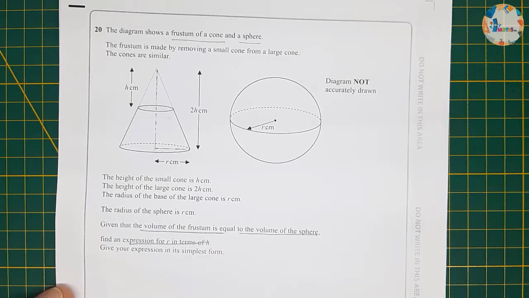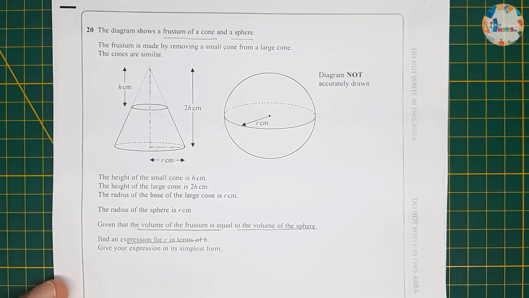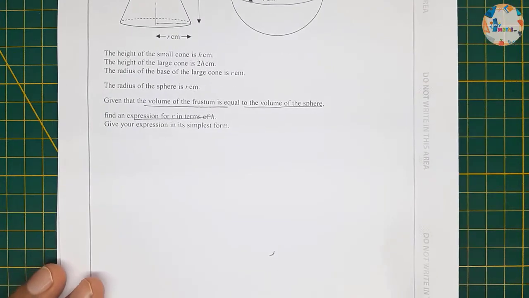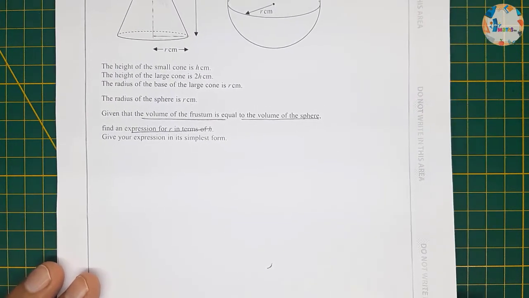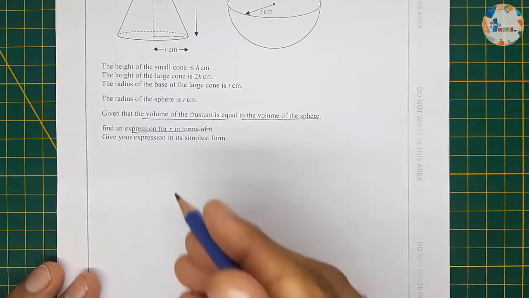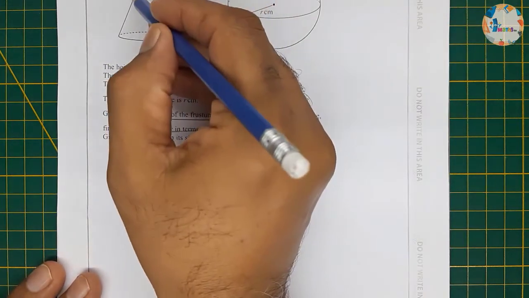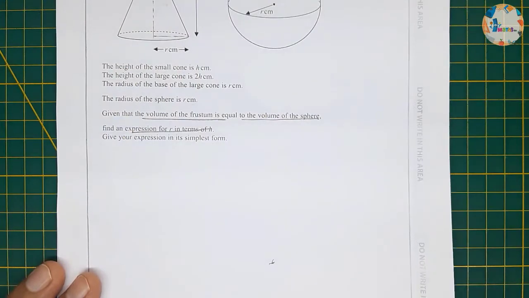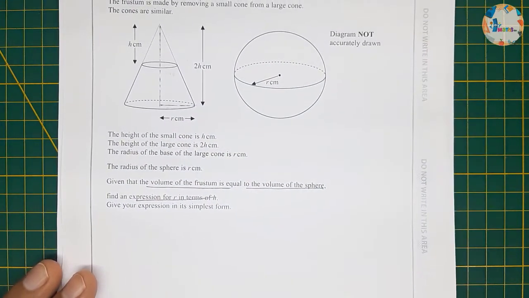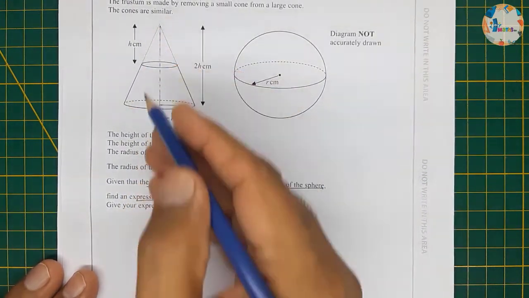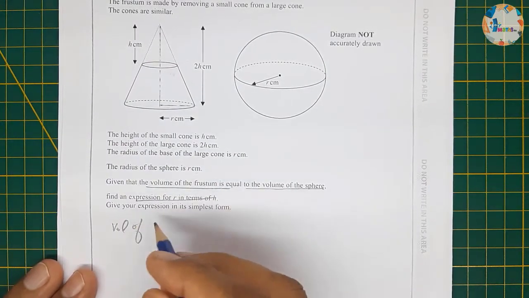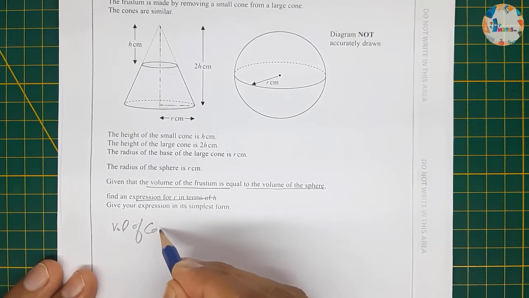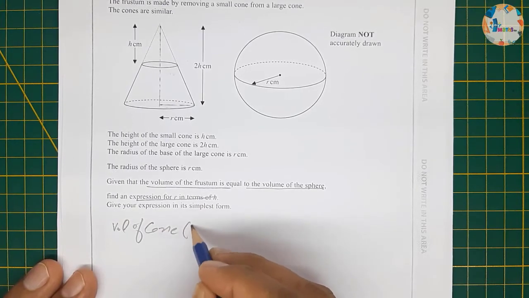So if we follow the condition of the question, volume of sphere, basically volume of frustum, we can take this volume of cone, like for example bigger cone will be what? Volume of bigger cone, we can write volume of cone which is bigger cone.